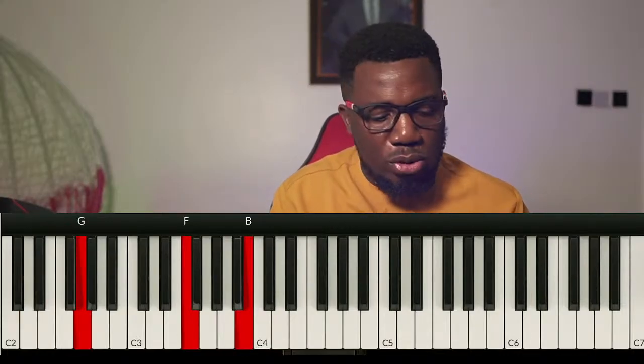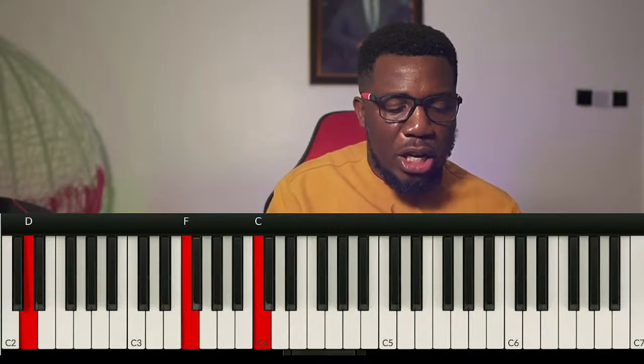The F is going to remain fixed, while the C is going down a half step to get into the 5 chord. So 2, 5, 1. Did you catch that? So one more time. 2, drop the top note, and that's your 5. And drop the bottom note on the right hand, and that's your 1. So one more time. 2, 5, 1.